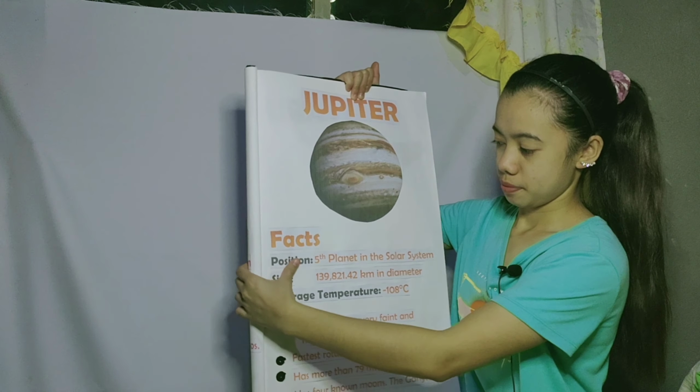Next is Uranus, the icy planet. We also have the image for Uranus. As you can see here, we have the facts. We also have the position, size, and the average temperature, and other additional facts for Uranus.